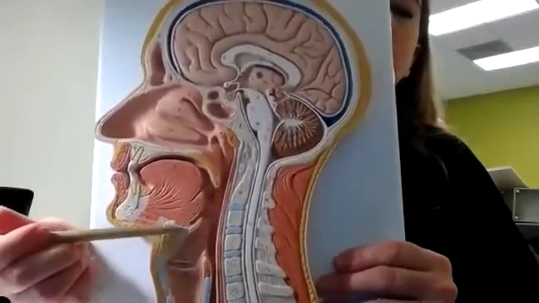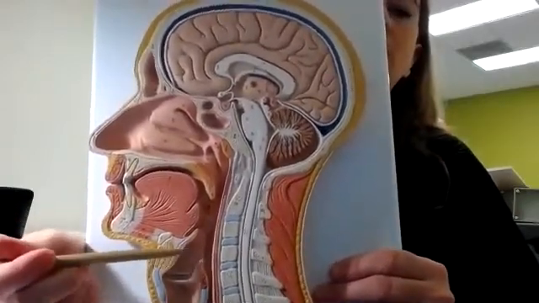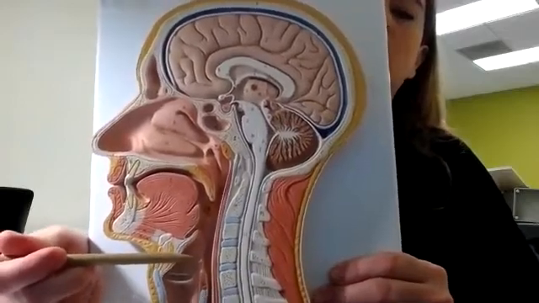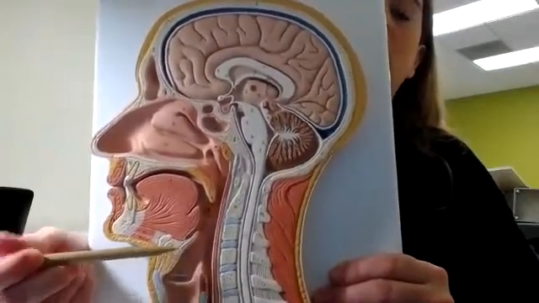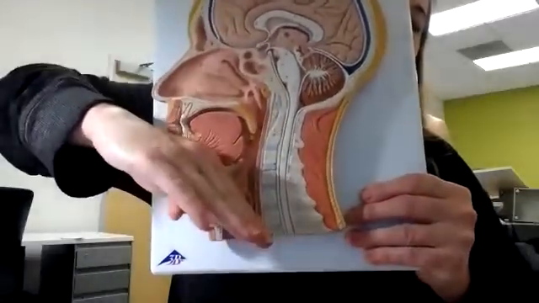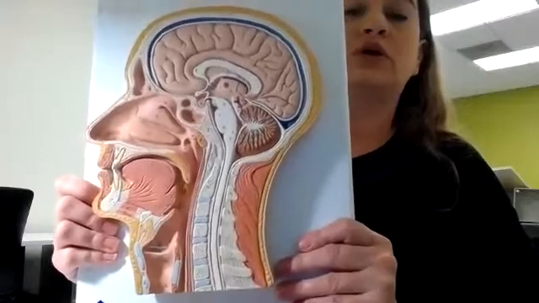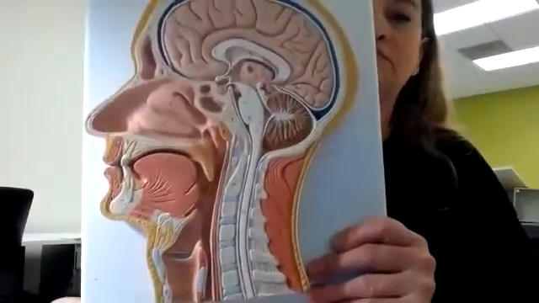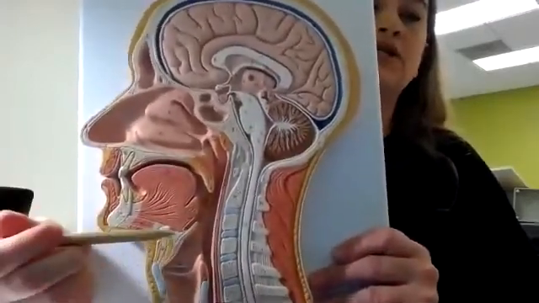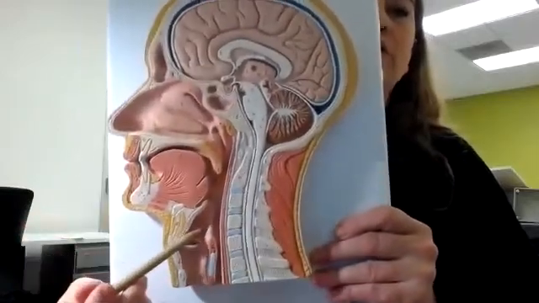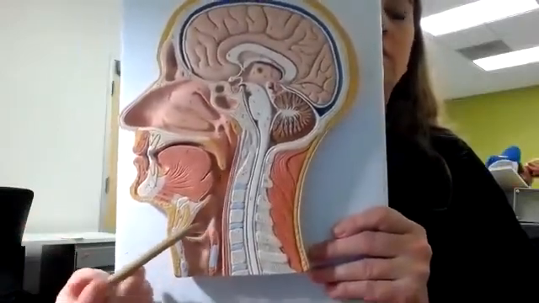So your epiglottis, this flap, sits above this opening right here. This opening is called the glottis. So your epiglottis is going to flap closed when you're trying to swallow food or liquid so that you don't get food and liquid down into the lungs. So again, this flap is called the epiglottis, and this opening right here is called the glottis.